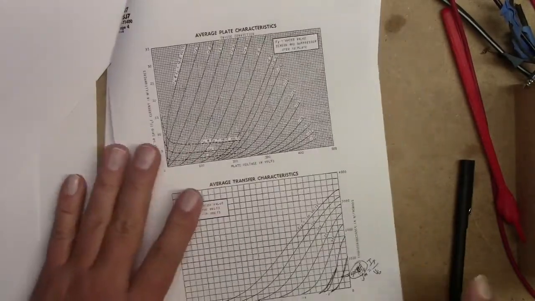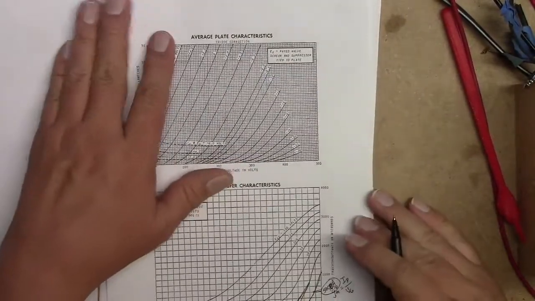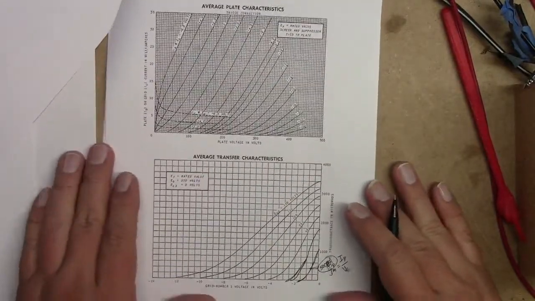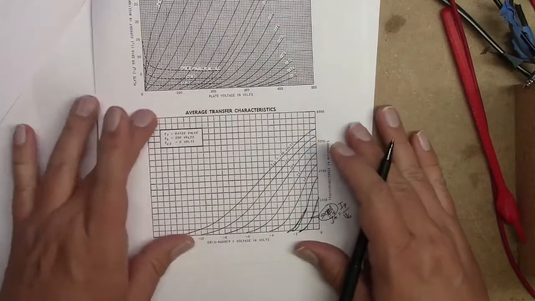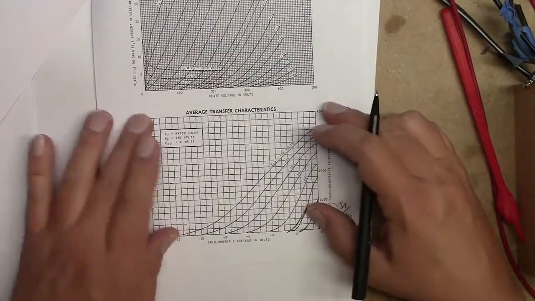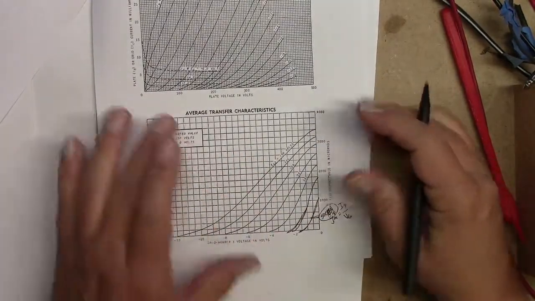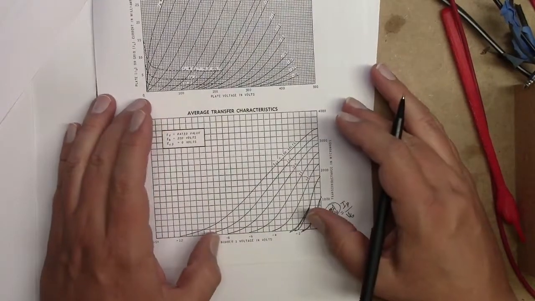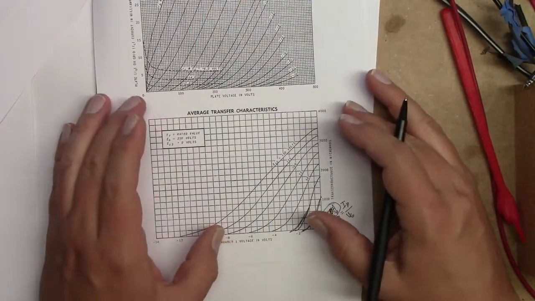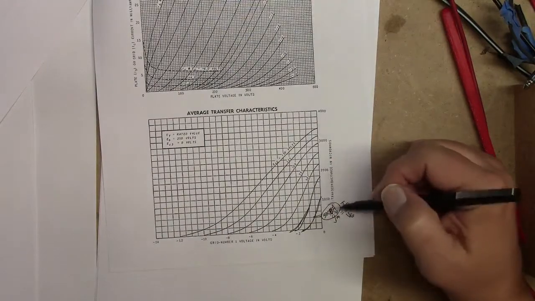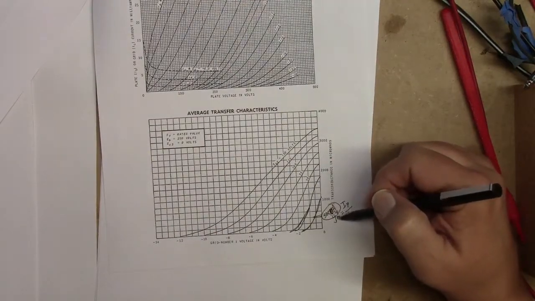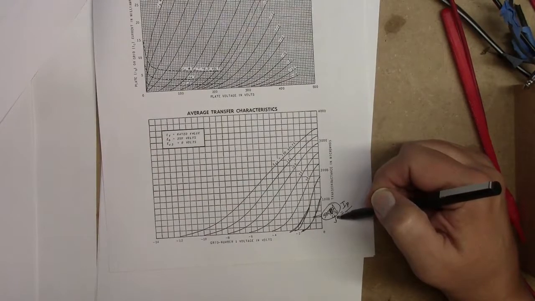Okay, now this is the part about doing design with pentodes. It's all about this graph right here. You probably haven't really looked at this graph and really understood it, but this is the reason why I had to take a break and really understand all this. By changing the screen voltage, I can modify the G sub m value for my tube.